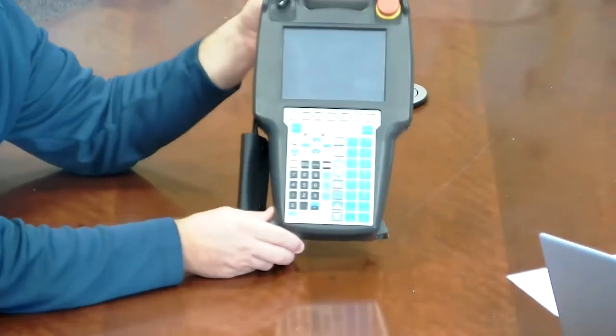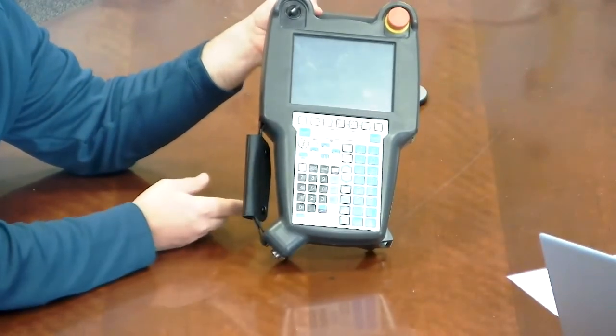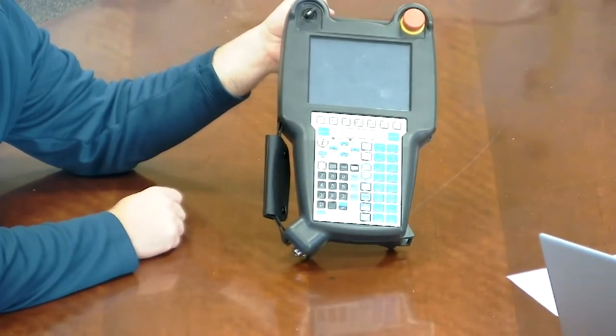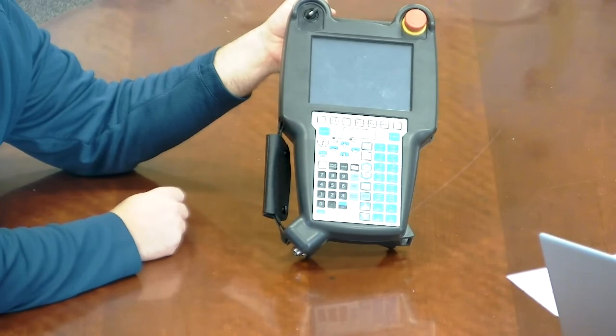That way we can kind of talk about the Teach Pendant a little bit more. So let's do that. All right, so here's the Teach Pendant. All right, it is just connected currently. There's no cable going to it. So I want to first just kind of talk about getting this guy connected to your PC. It's just actually pretty simple.